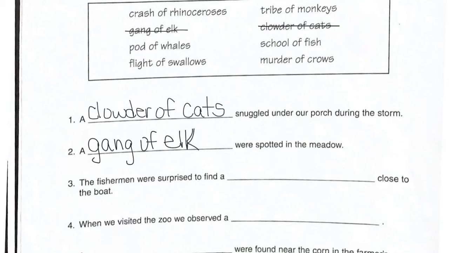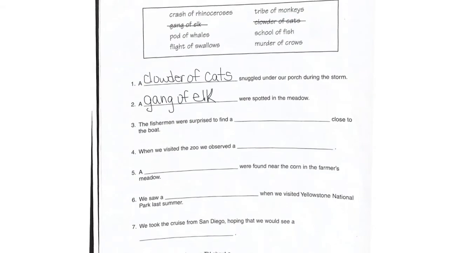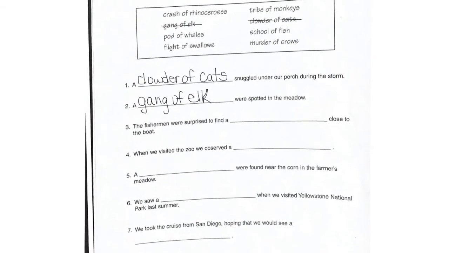Now, one of the things that you need to be careful of is you might want to read through them all and make sure that they make sense. Now, I put the gang of elk. It might be used better in another sentence than the other. So you are going to finish this. Now, if you don't know what something is, you could always Google it.